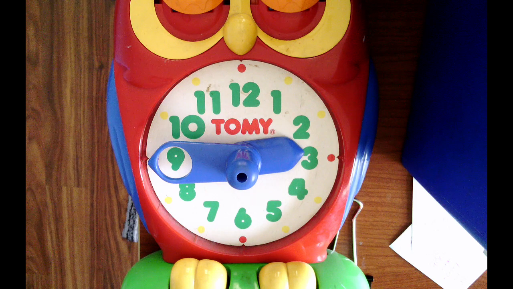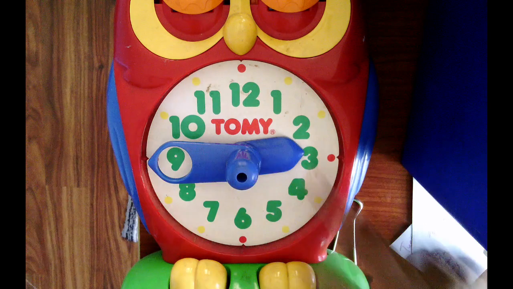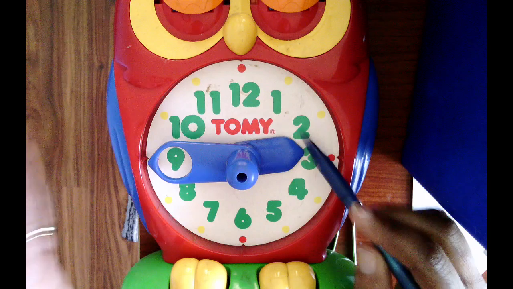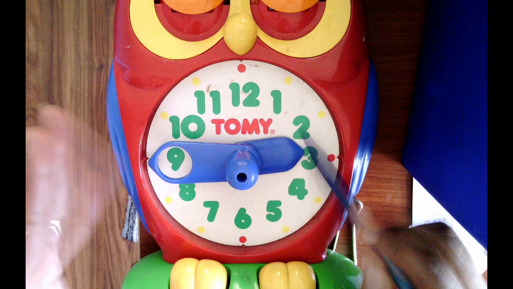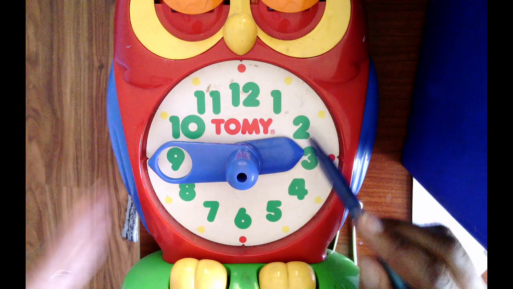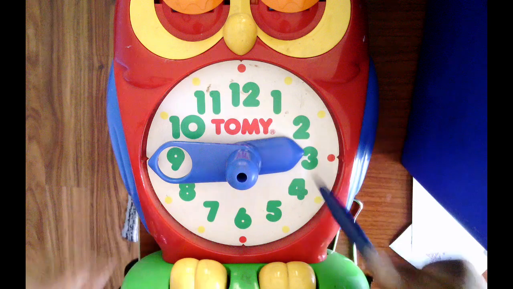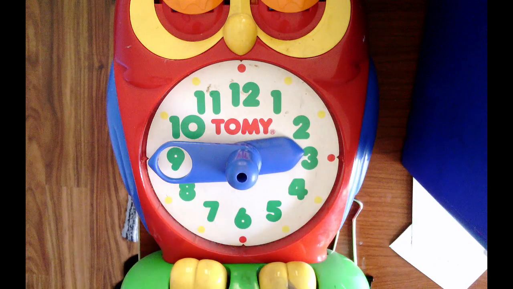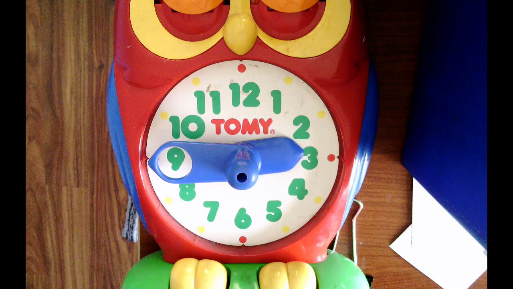We're going to be using Red Owl again today. Let's say that I have Red Owl set up this way. The hour hand is closer to 3, but it's actually still in the 2 o'clock hour. And the minute hand is on the 9. So how would I say this?